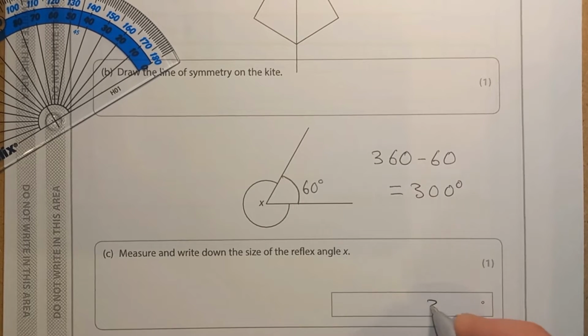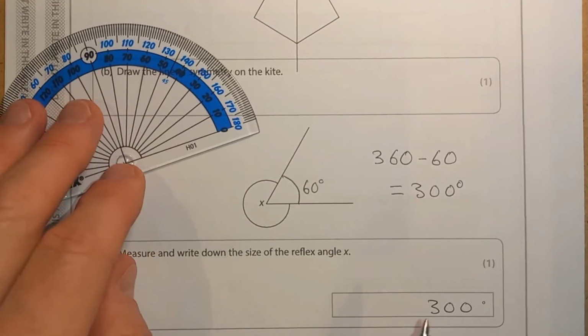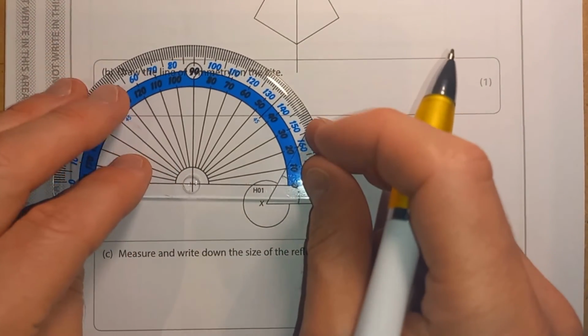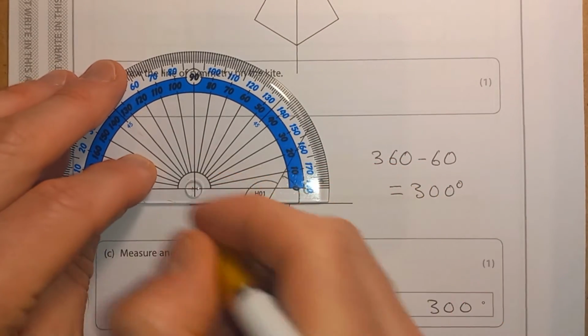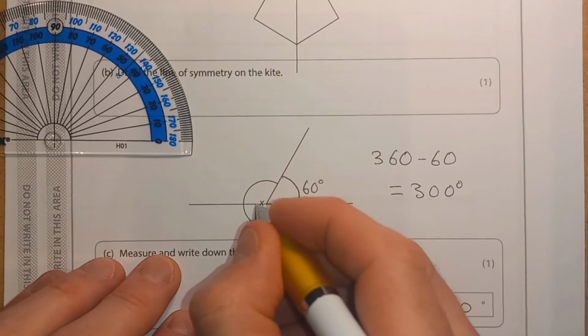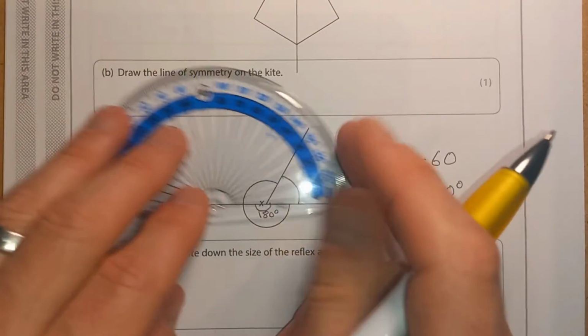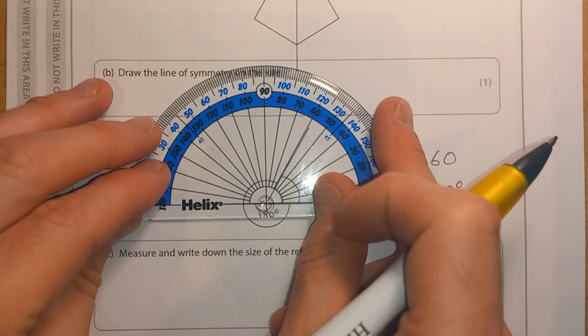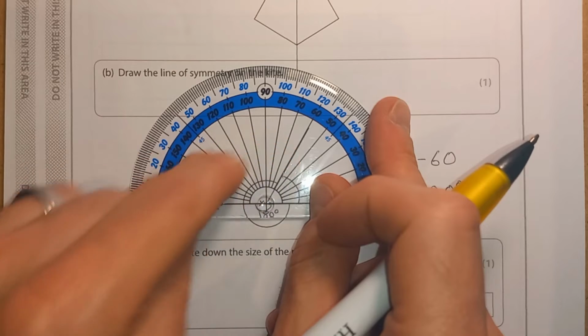Then we can put that down there. Now, one other way of doing it, if you wanted to, instead of measuring that angle, you could extend this line along here and say, well, I know this bit is 180 degrees. So if I measure this angle in here, so now I'm measuring from the left because I want this angle inside.